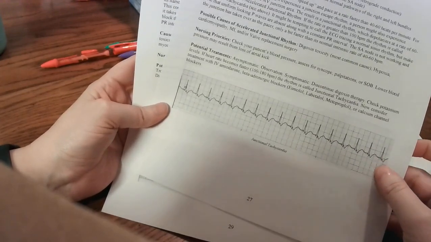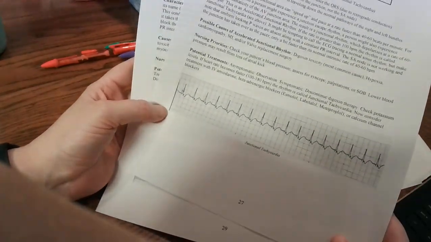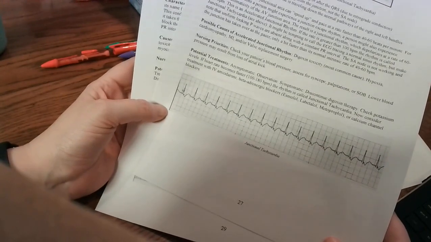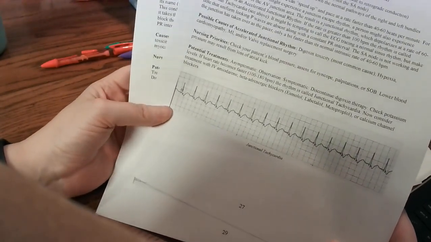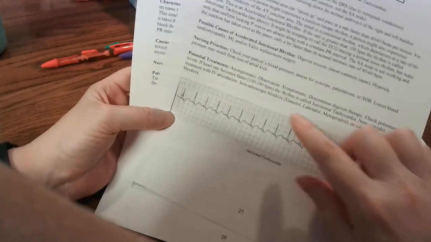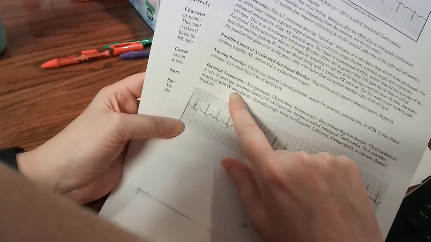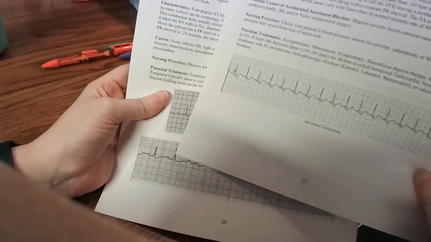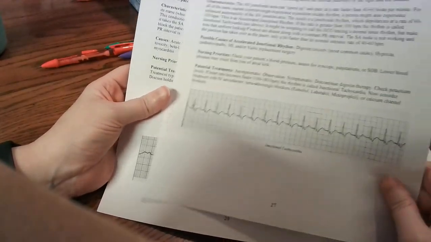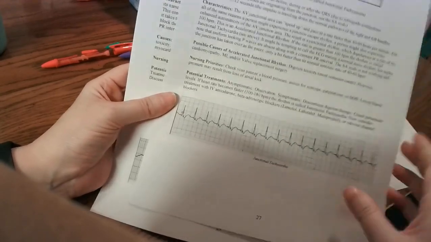I haven't really been talking about the treatments for these because I feel like this is just about EKG interpretation. But for this, they will give a beta blocker or an IV amiodarone to try to get it back into rhythm. Beta blocker will slow it down, and sometimes that's all you need for the P wave, for the SA node to be like, I'm here.